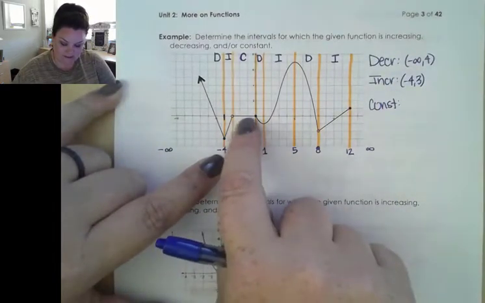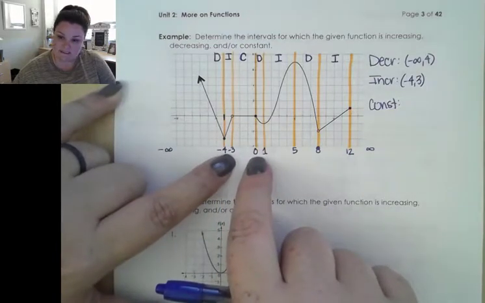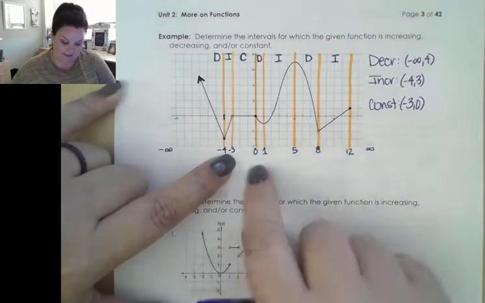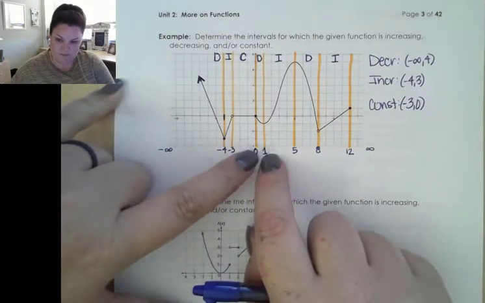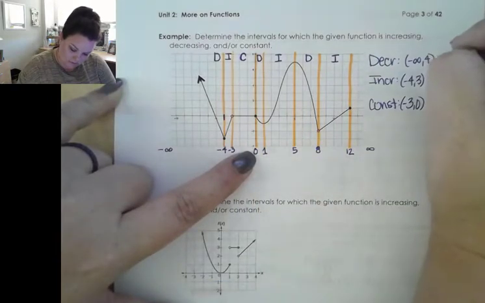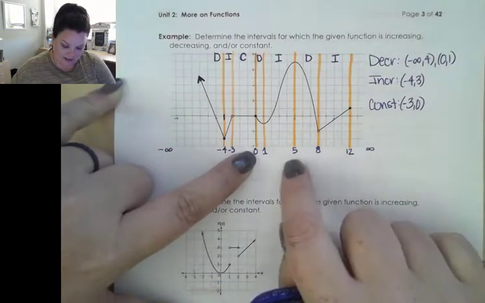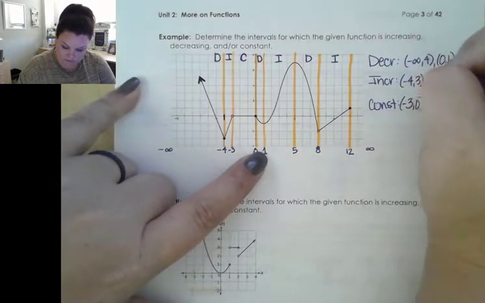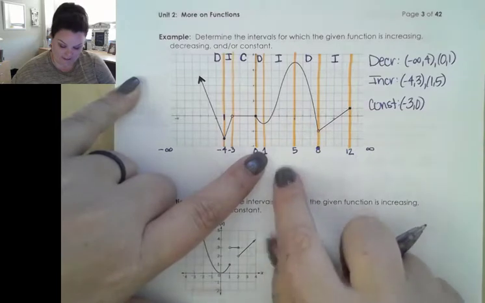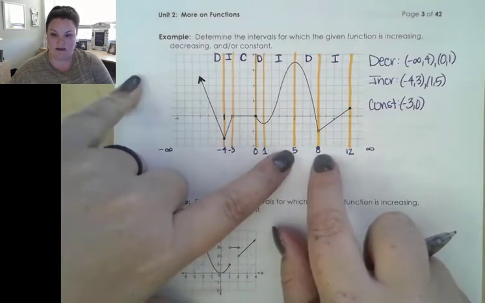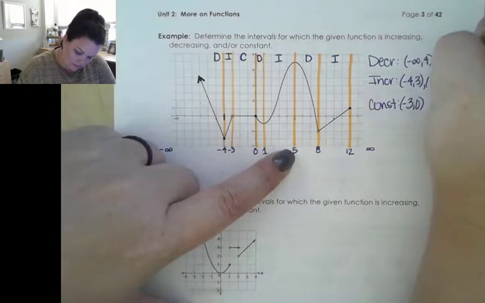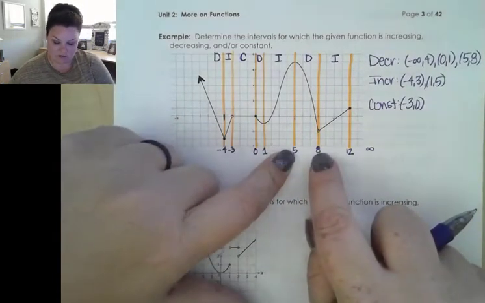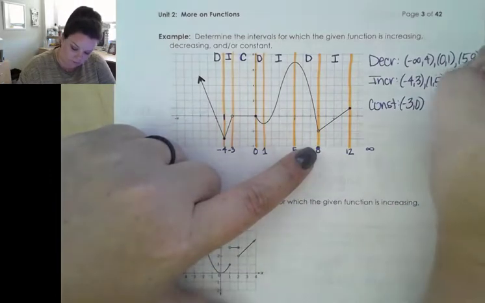Then we have a constant interval from -3 to 0. And then we had another decreasing interval from 0 to 1. And then we had another increasing interval from 1 to 5. And then we had another decreasing interval from 5 over to 8. And then we had another increasing interval from 8 to 12.